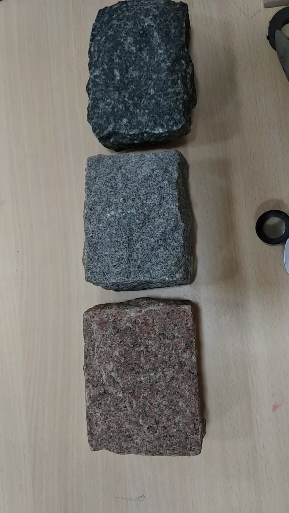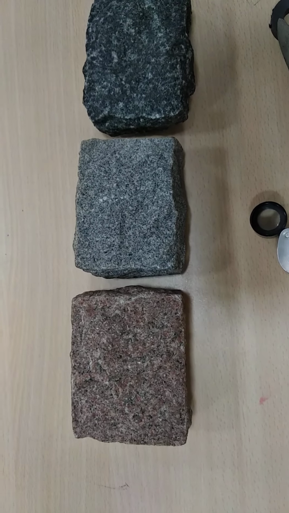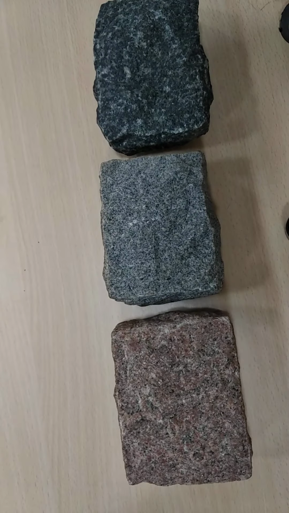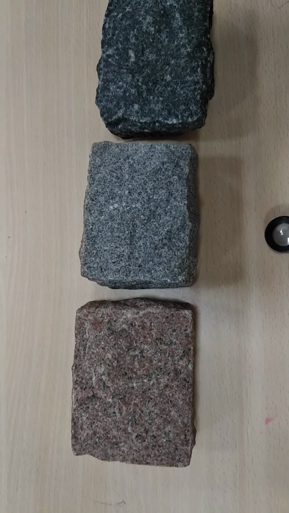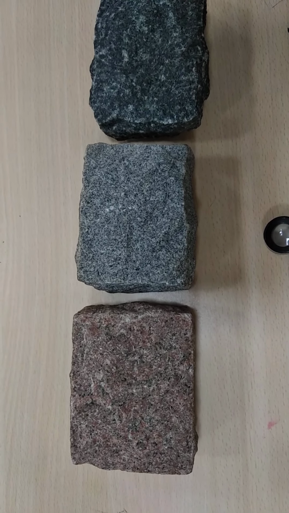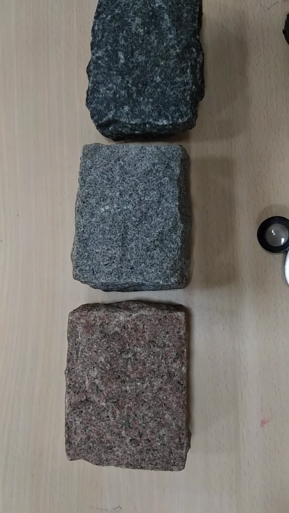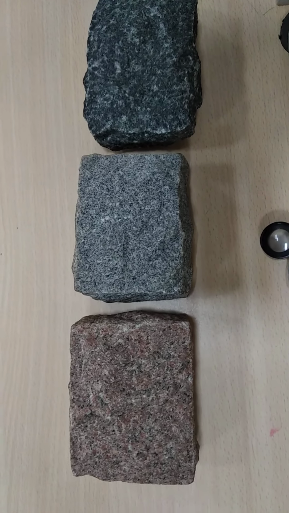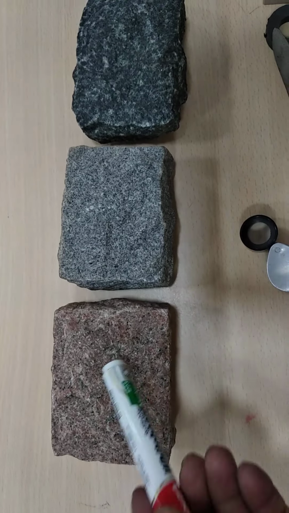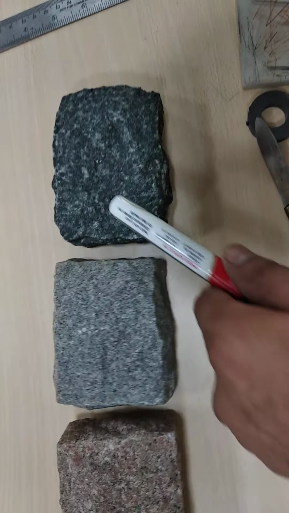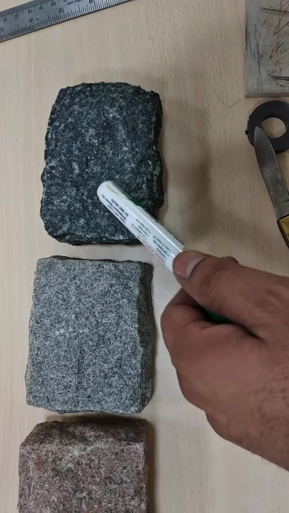Before that, let's discuss how to identify rocks by their physical properties. So what are those physical properties? The first thing is the color. For example, this is a pink color, this is a gray color, and this is a dark gray, dark brown color.